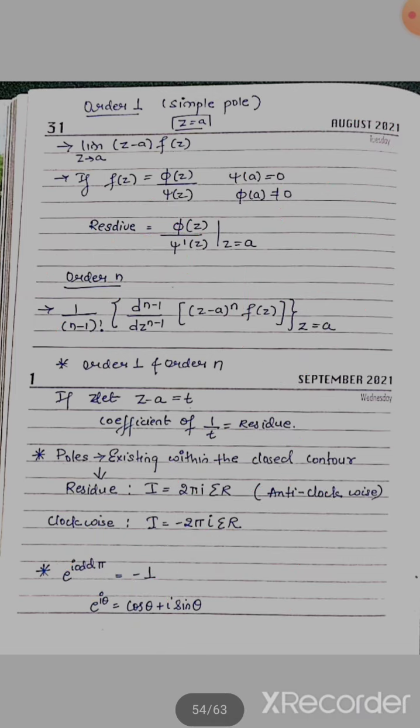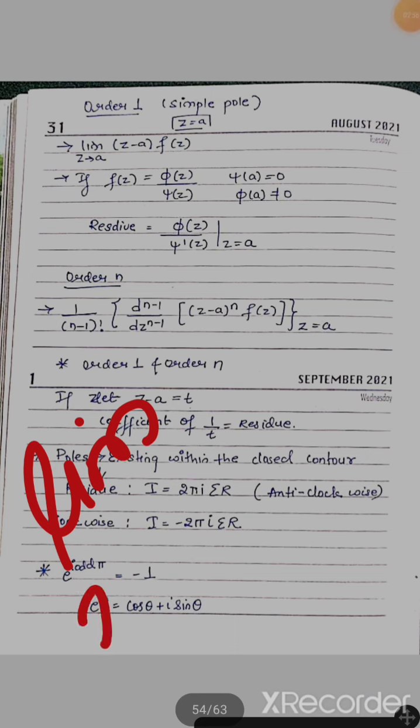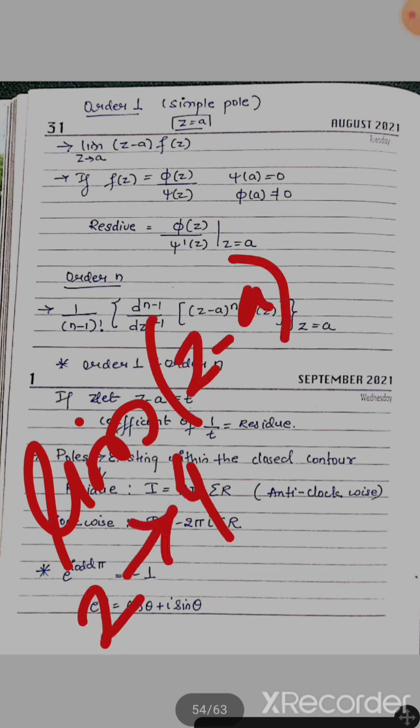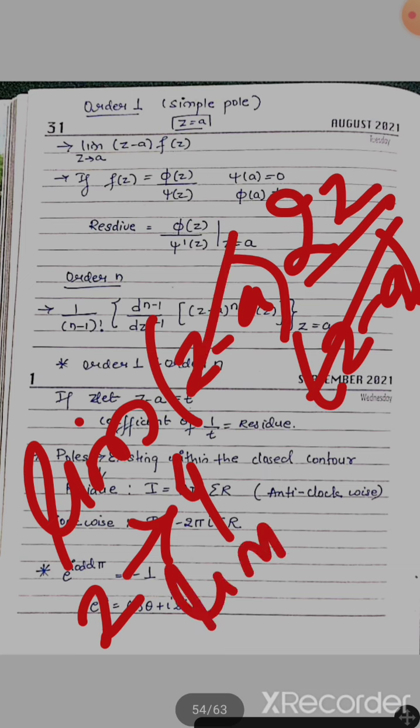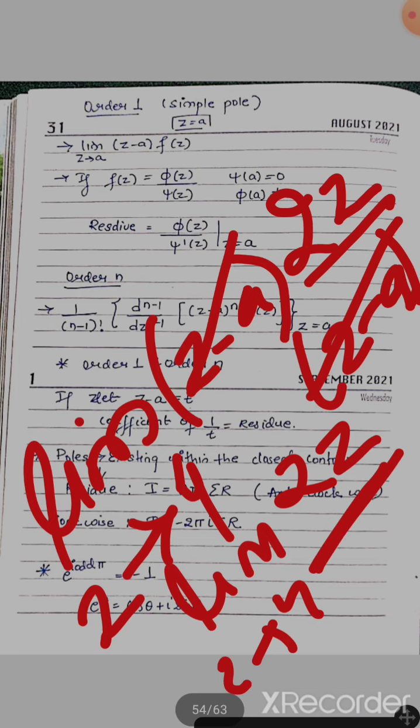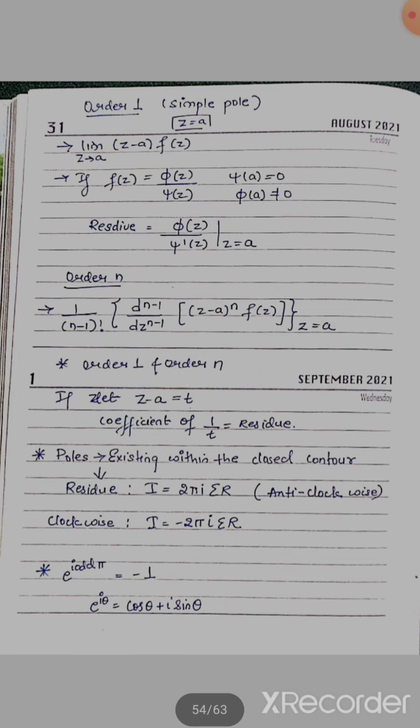After getting that, you apply the limit as z tends to 4 of z minus 4 times f of z. The z minus 4 cancels, so in the limit you get 3z, just put the limit value and get the answer. In this way we will solve the simple pole.